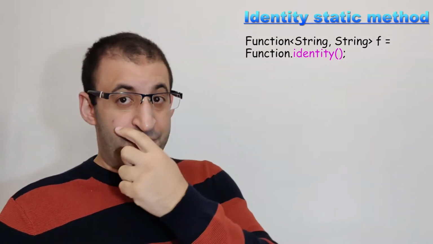Okay? So I repeat, this method identity is static, and what you give it in the input parameter, it will return the same thing. For example, I have created a Function with a String input parameter, and it returns a String. F. Here what I will do is use the Function interface with the name Function.identity.